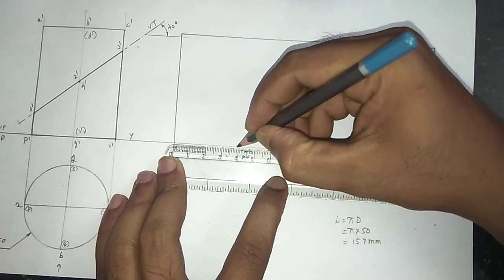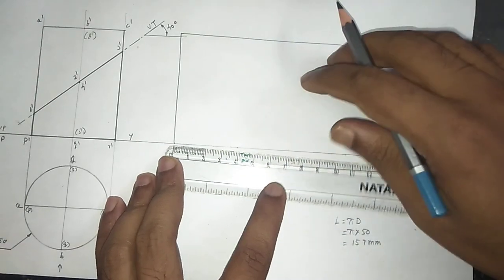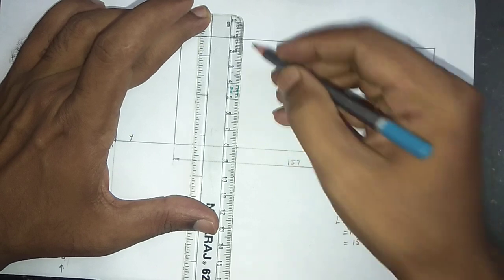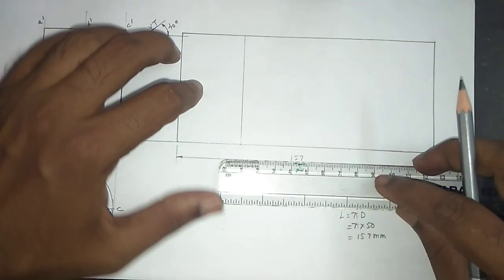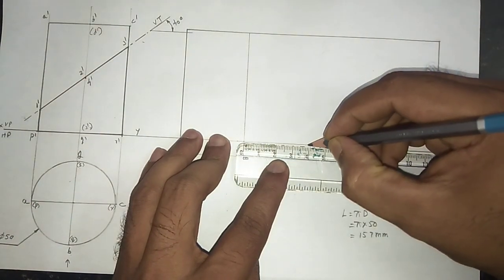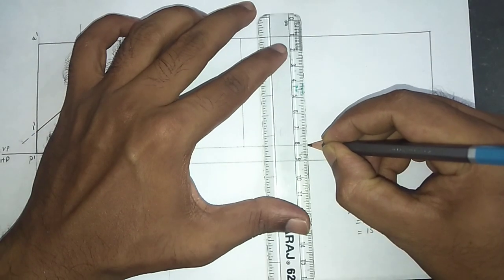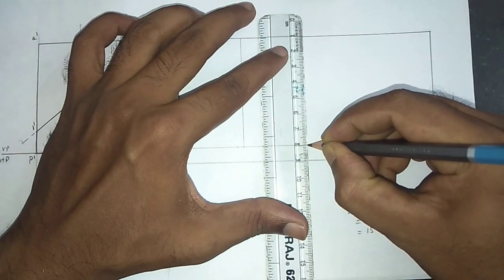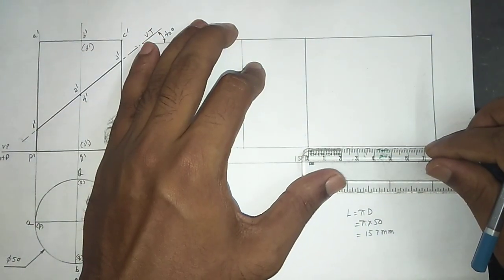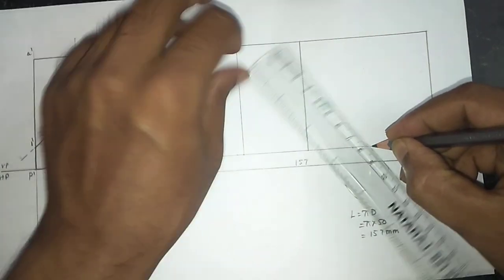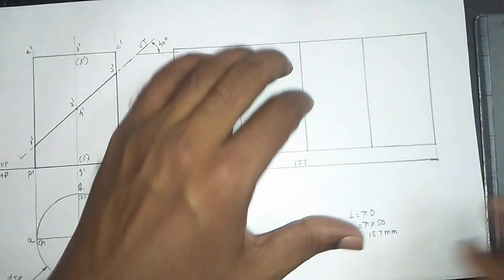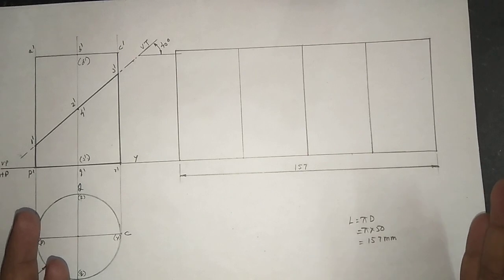39.25 approximately. So first division, draw one straight line, very light line, and next second division 39.25, and next third division 39.25. So now we divide the developed cylinder portion into 4 equal parts.